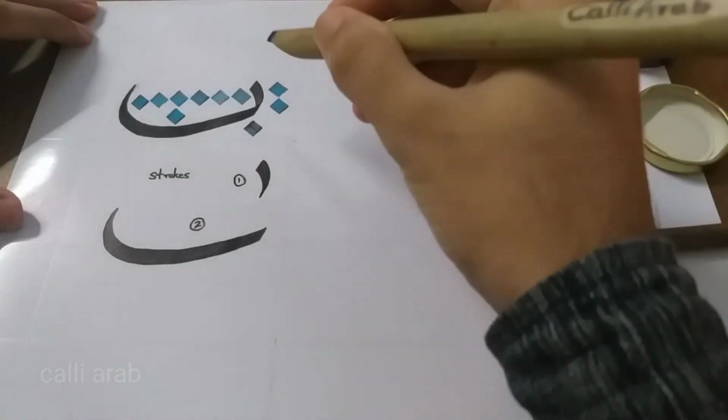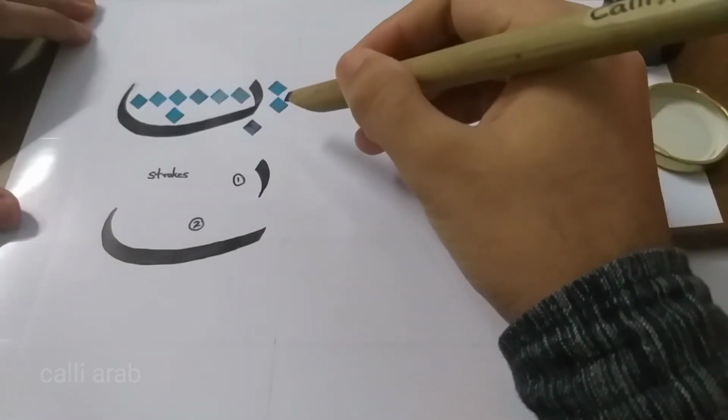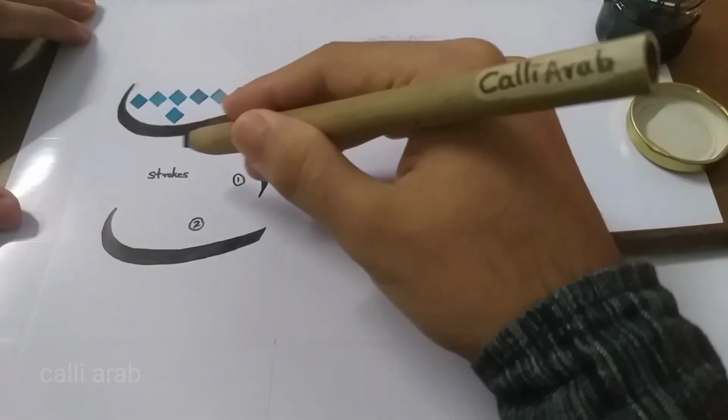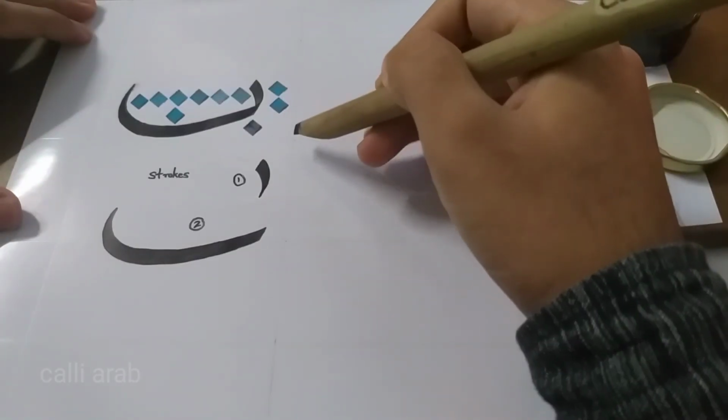The standard version of Ba in Thuluth consists of two strokes. The width of the entire shape is about 6 nuqtas and the height is just over 3 nuqtas.